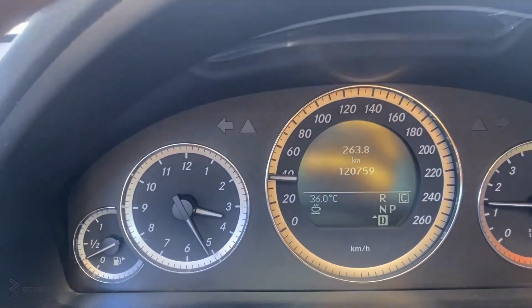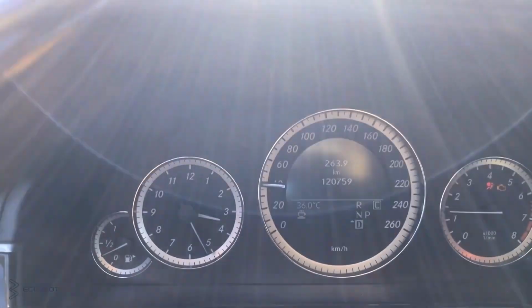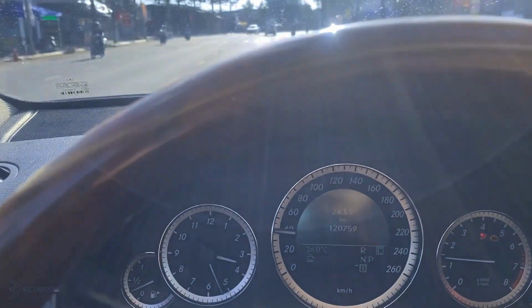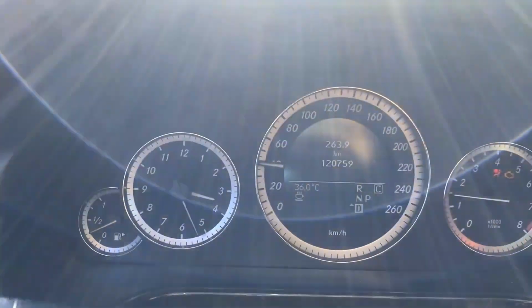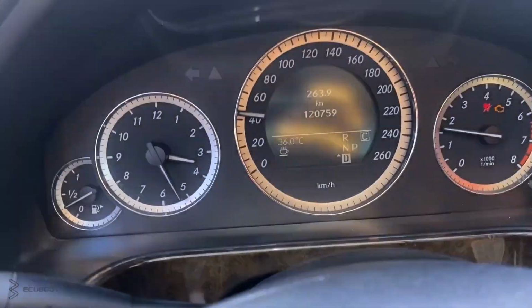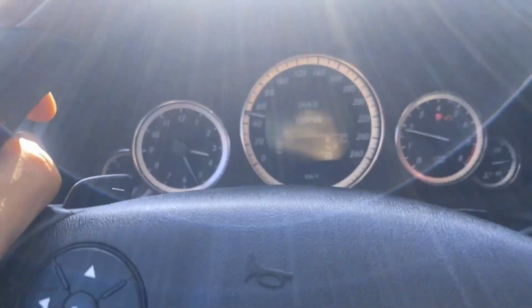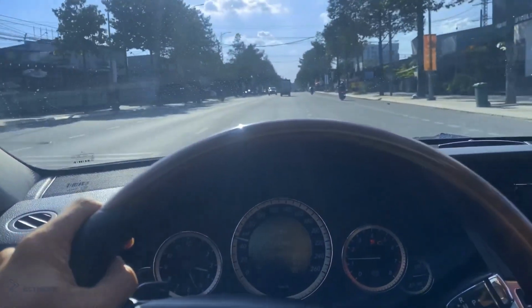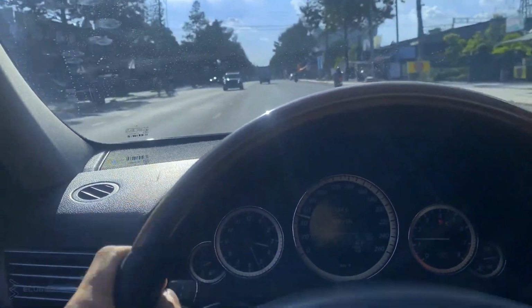So in the last step, we have to test drive the vehicle to see if there are any indicators on our instrument cluster. And as you can see, there's nothing on our panel, and I can say that our problem has been solved.